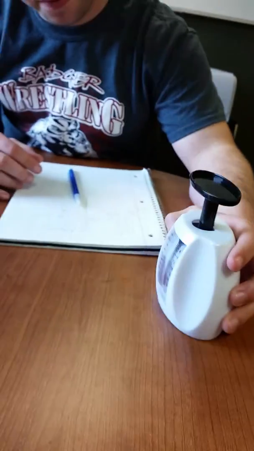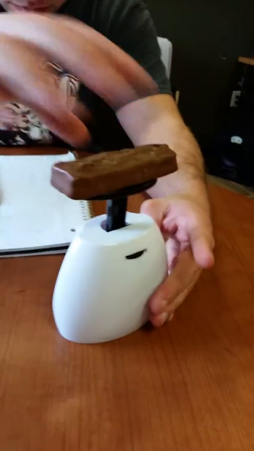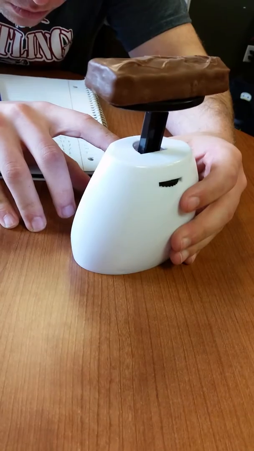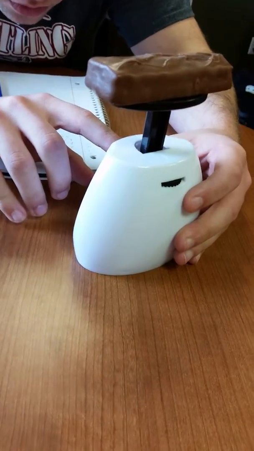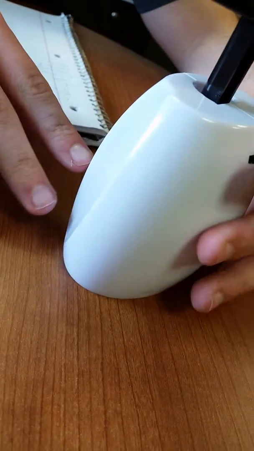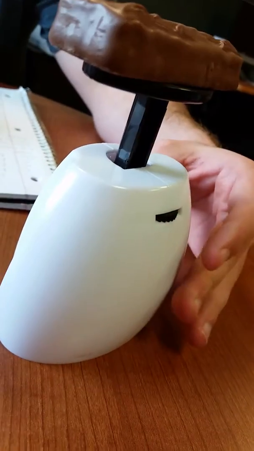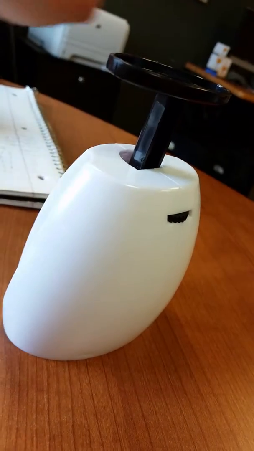Now we're going to measure with this handy little kitchen scale. I would say, and this is the Snickers, the Snickers is about 55 grams on this scale.